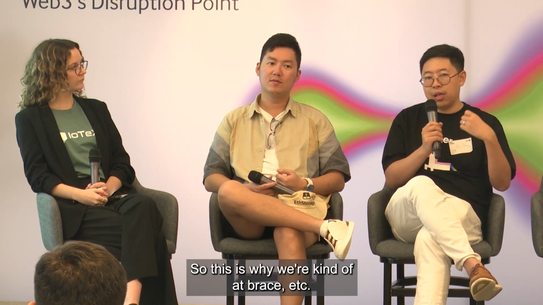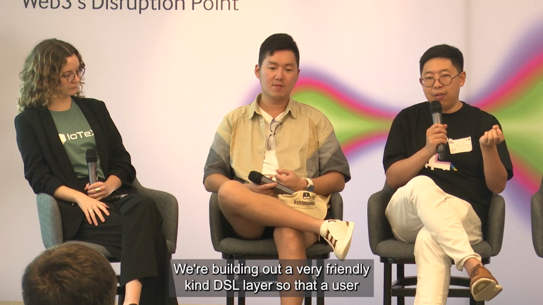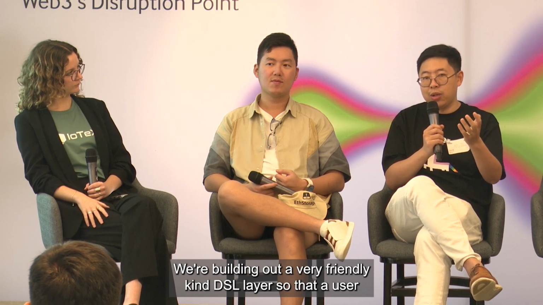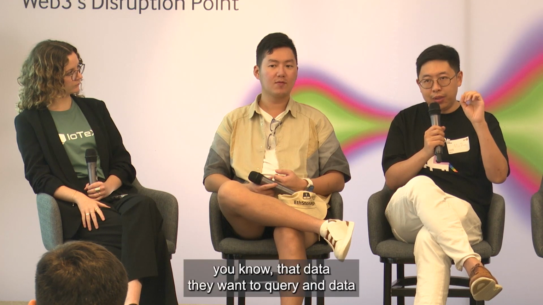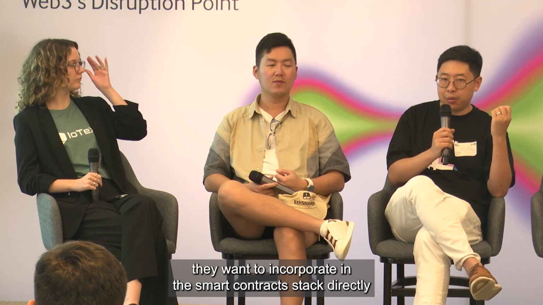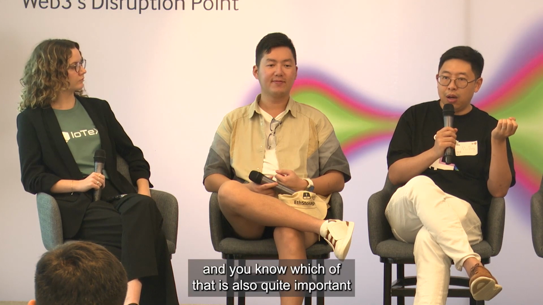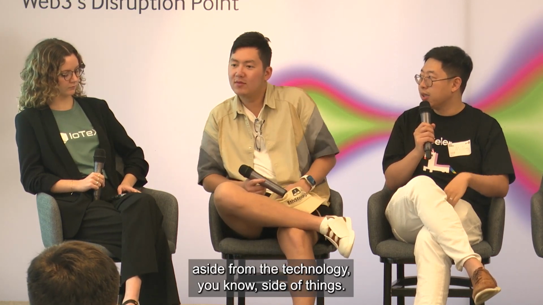This is why at Brevis and Celer, we're building out a very friendly DSL layer so that a user can easily interact with the data they want to query and incorporate into the smart contract stack directly, and we feel that is also quite important aside from the technology side of things.